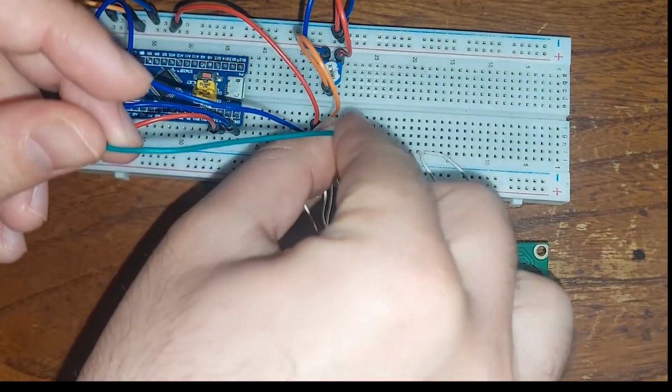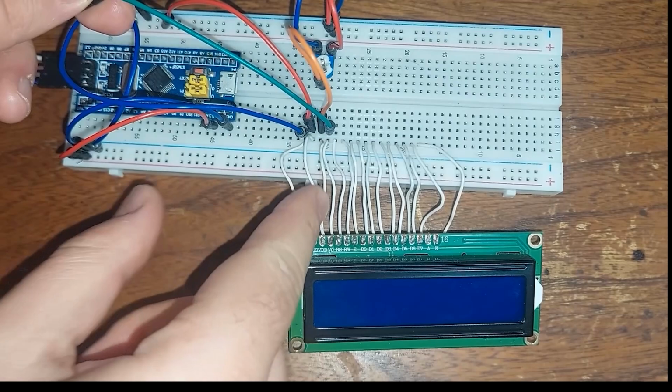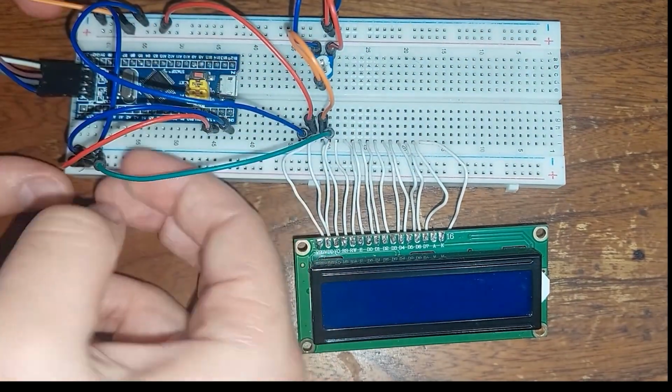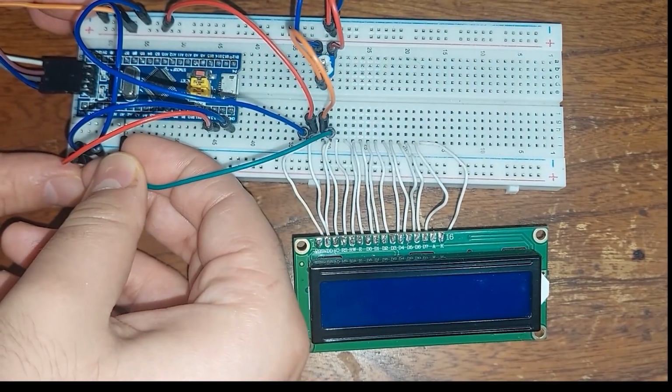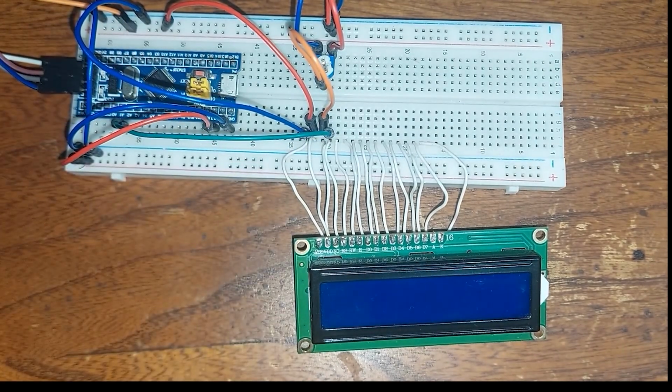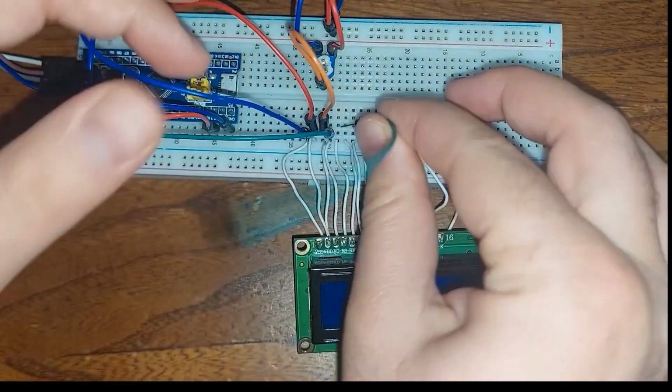RS pin is going to be connected to PA1 of the microcontroller. RW to PA2.